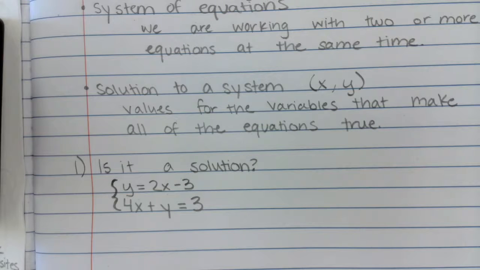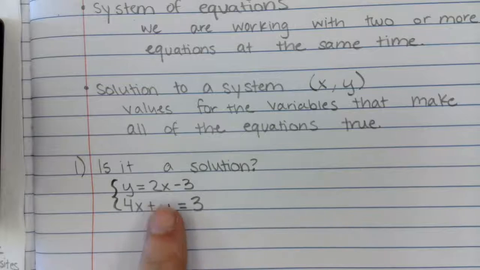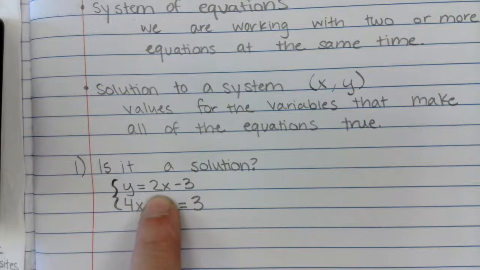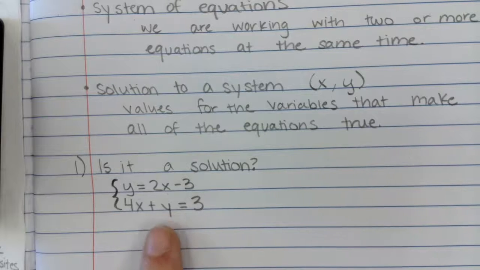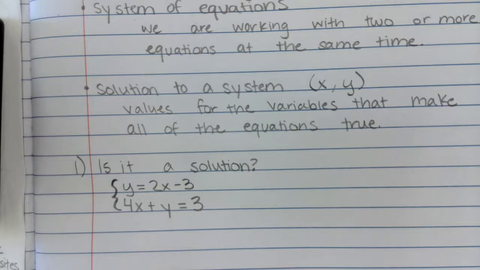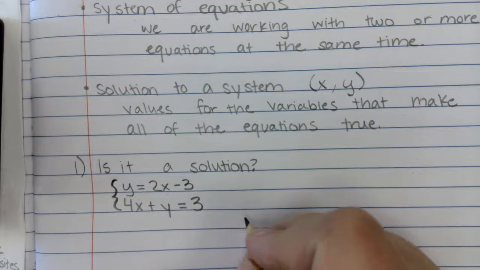So I want a solution. I want an ordered pair that when I plug it in for this one, it makes a true equation. And when I plug it in for this one, it makes a true equation. Okay, that's our goal, is that it works for both. So our first ordered pair we're going to do is 2, 1.